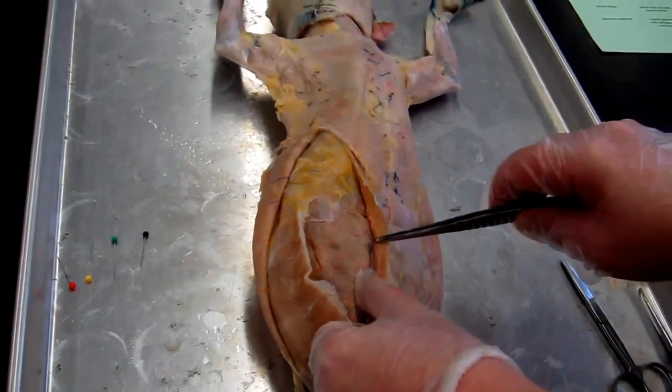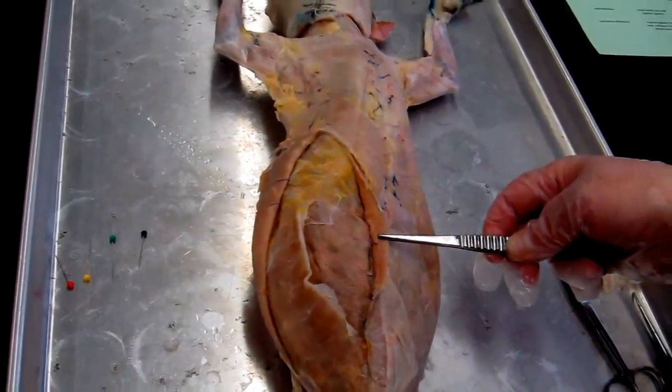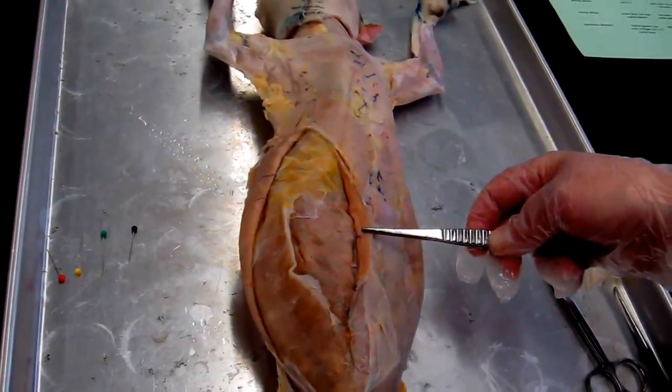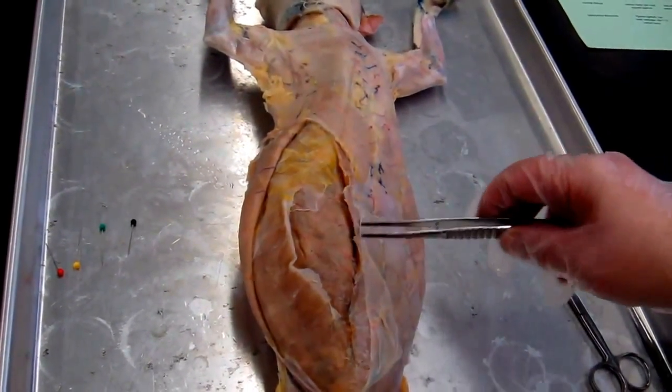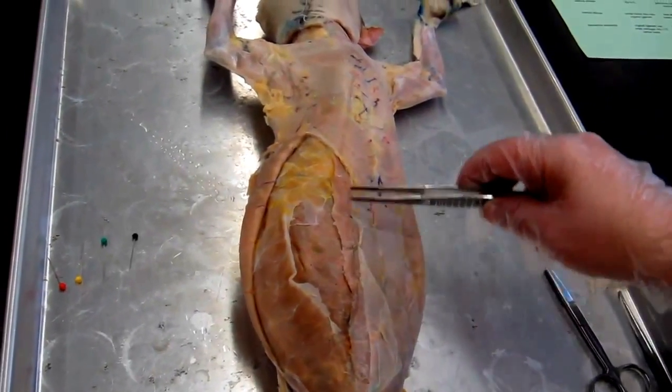Okay, now the cat doesn't have the big tendinous insertions that humans have in their rectus abdominis. Actually, in this cat, if you zoom right in there, there's actually a little tendinous insertion right there, but it doesn't have the big one, so it doesn't get that 6-pack or 4-pack arrangement depending on what your genetic makeup is.